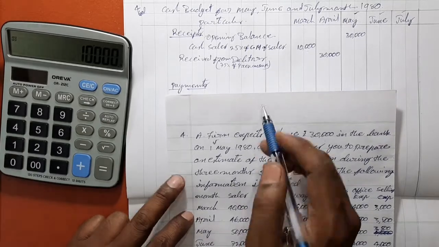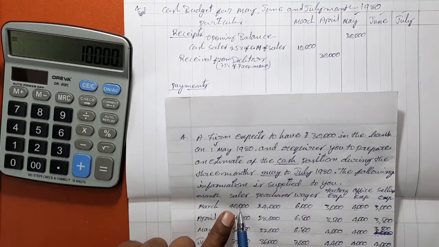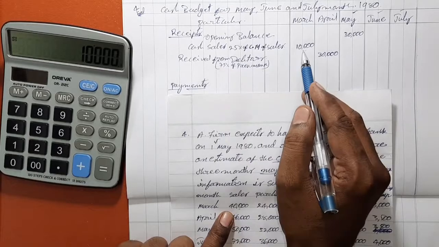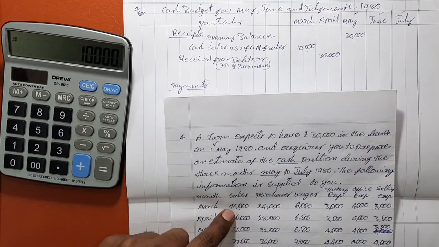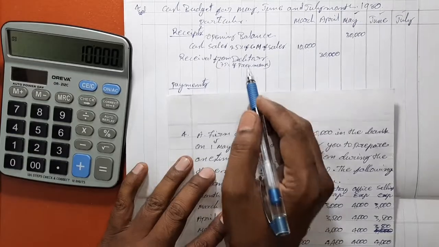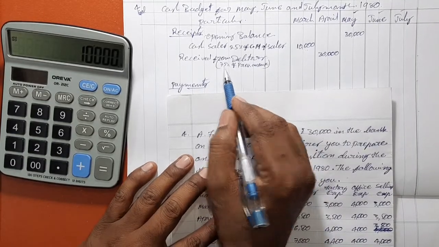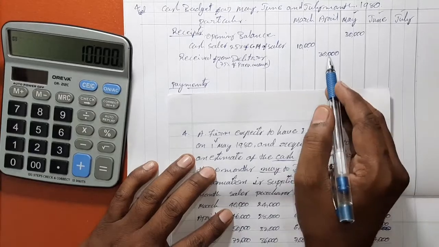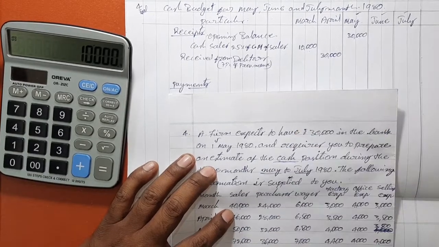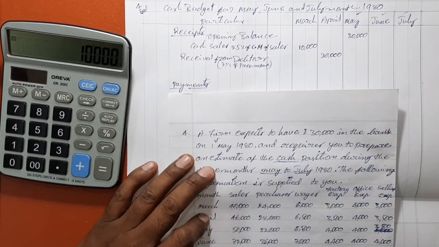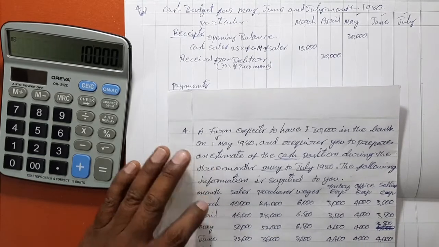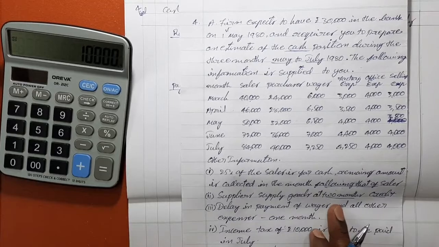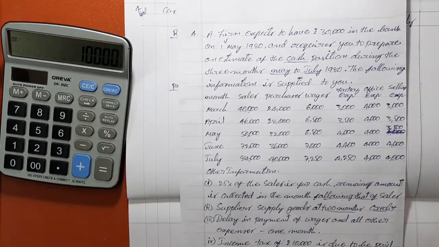Let me say it again, look. We have 40,000 sales. Of the 40,000, 25% is given in the same month, sales for cash in the same month. The remaining 75% is next month, that is 30,000. As per this, it is collected in the month following that of sales. Following that of sales means the next month only.